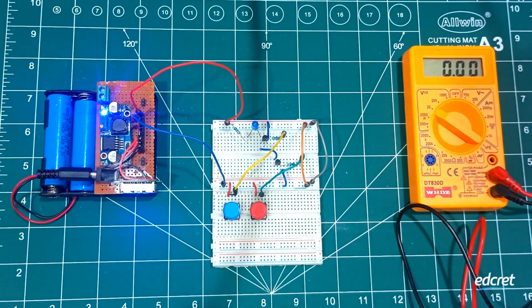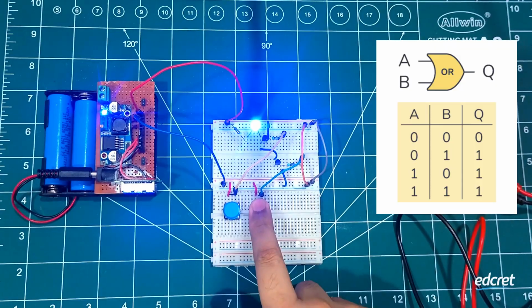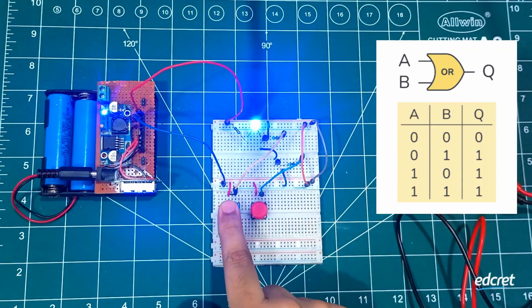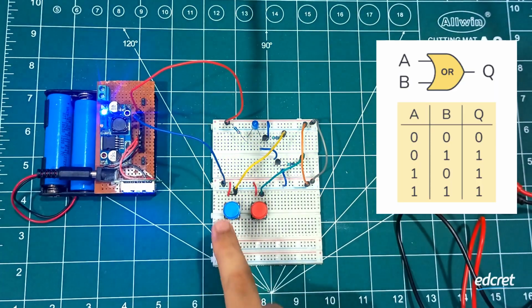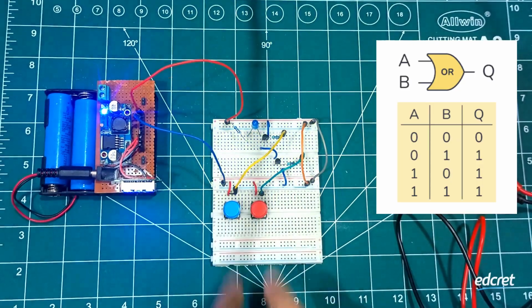Now let's test the truth table. Both switches are off. The LED is off. When I press the first button, the LED turns on. Now I press the second button. Again the LED turns on. Both switches are pressed and the LED is on. This matches the truth table of the OR gate.